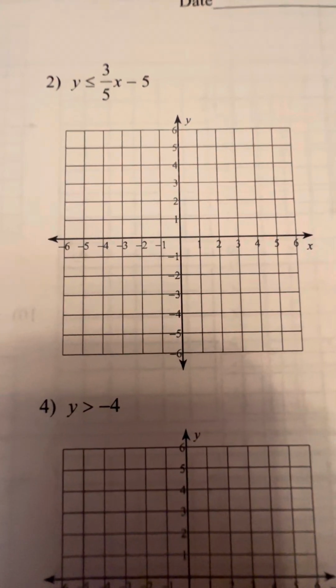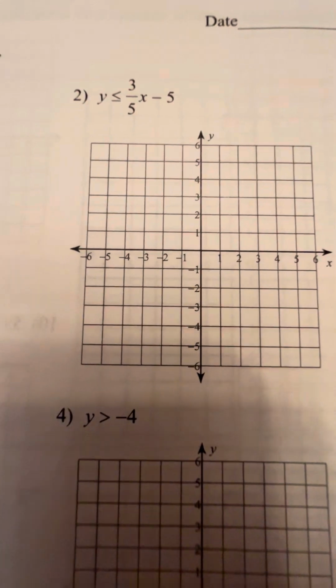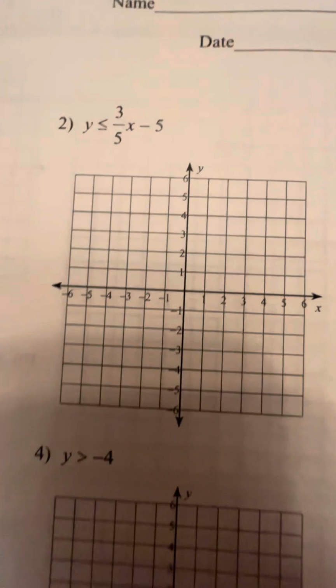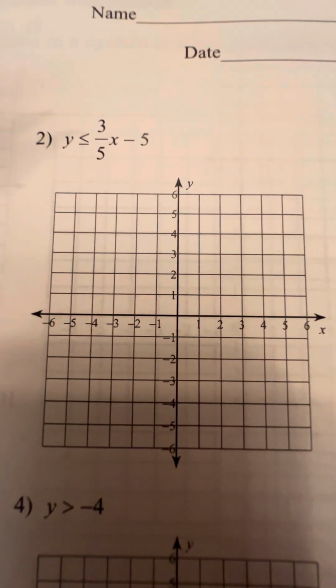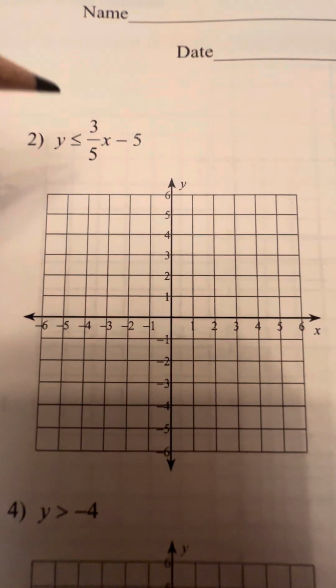Okay, I'm back with some more graphing of inequalities. So I have a problem here very similar to y equals mx plus b. I've done a few of these already. When we're looking at graphing an inequality, we start off the same way we would start off with an equation. Right? So we would do y equals mx plus b, and follow the same steps.